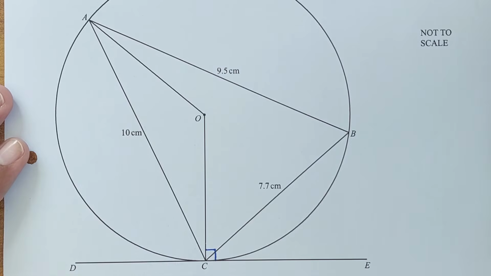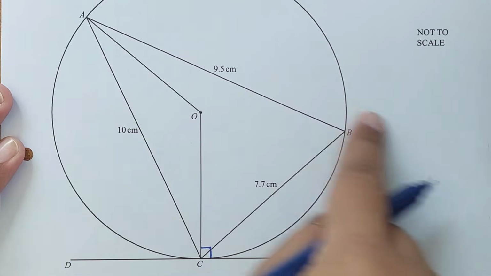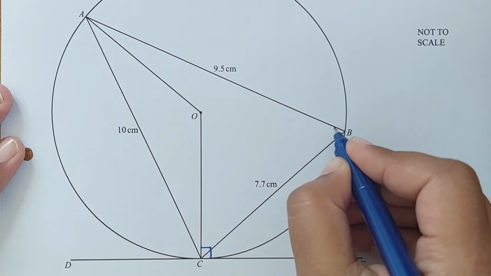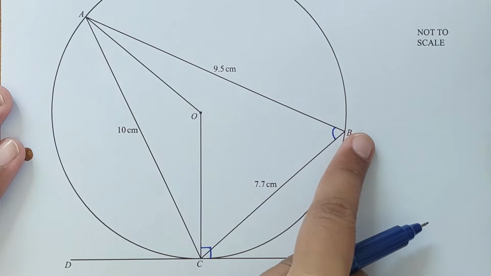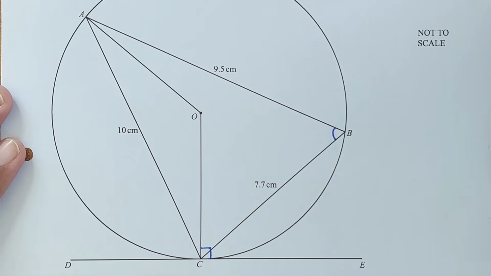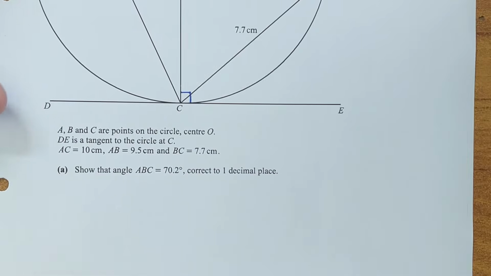Angle ABC. Okay, A, B, and C. This angle we have to calculate, right? As you can see, we have A, B, and then this C. We have all the 3 sides. If we consider the triangle ABC, applying the law of cosine to get angle B, right?